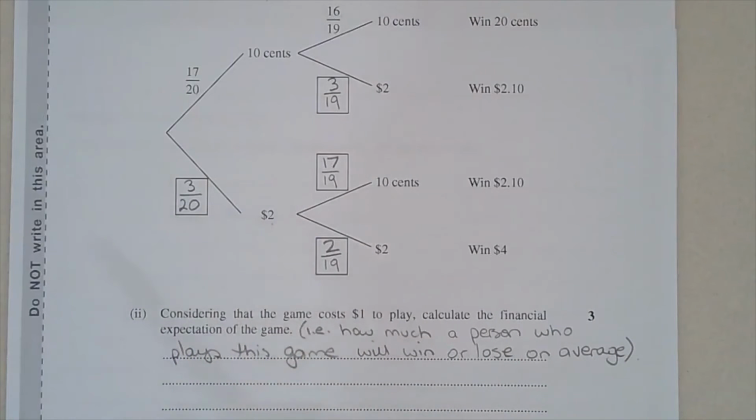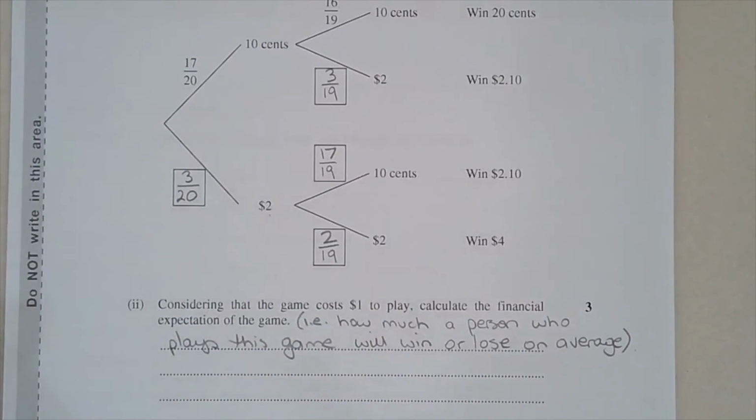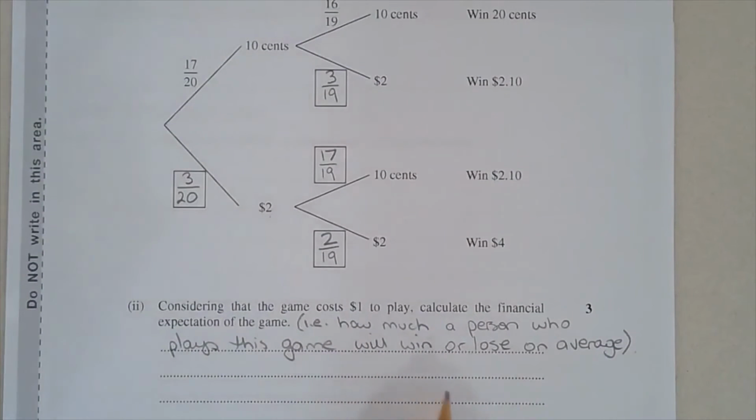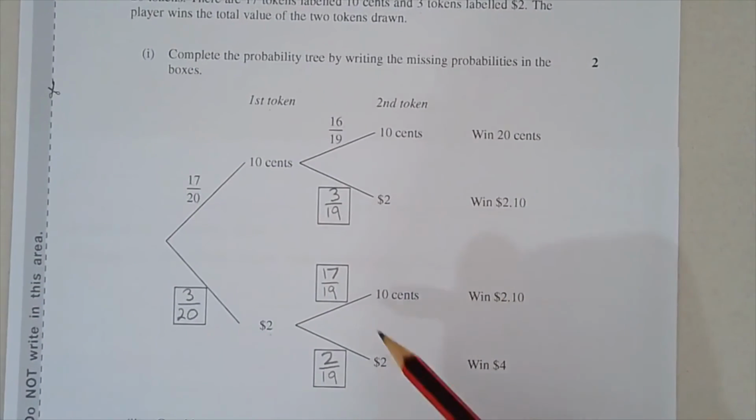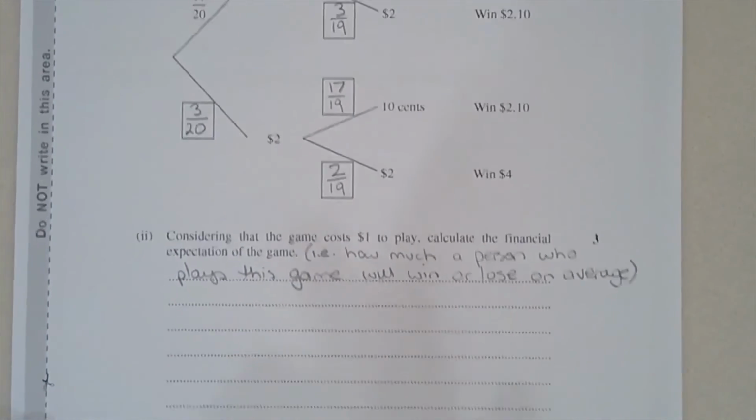So what this means is how much, on average, a player stands to win or lose. So we take into account how much it actually costs to play. So how much a player will win or lose on average based on these probabilities. I still think it's a question that's well worth going through.